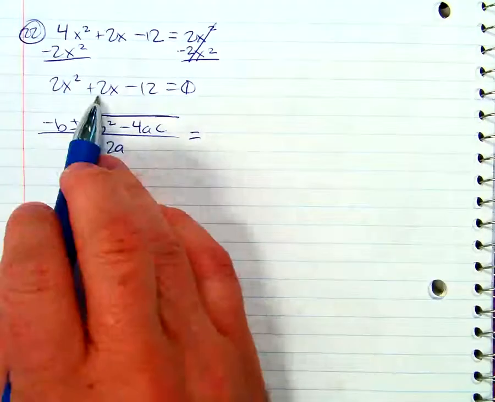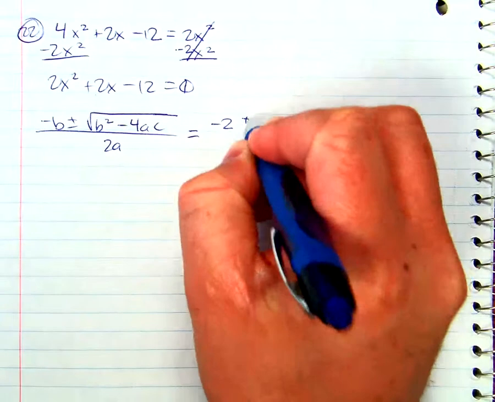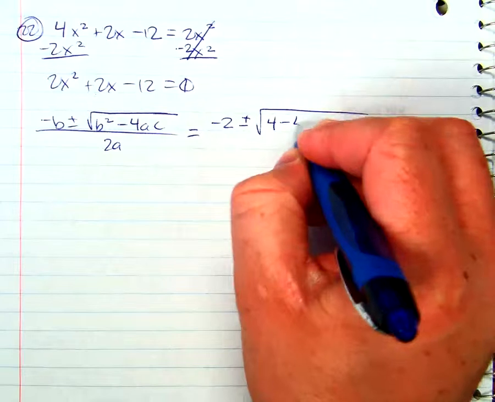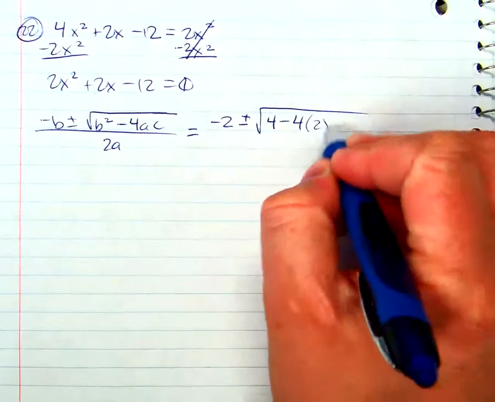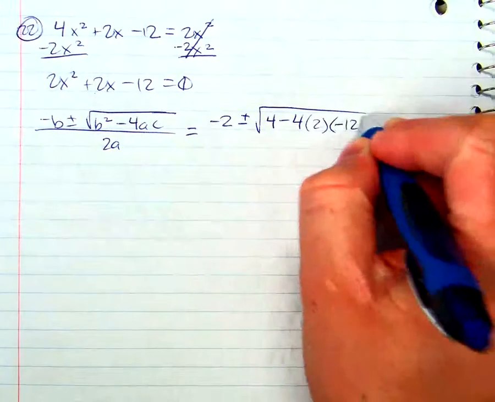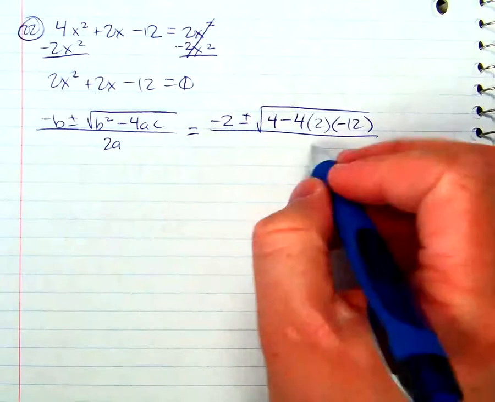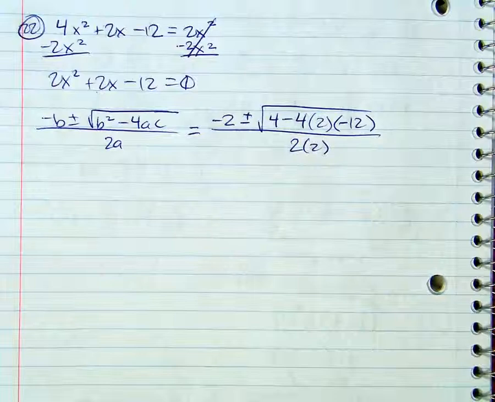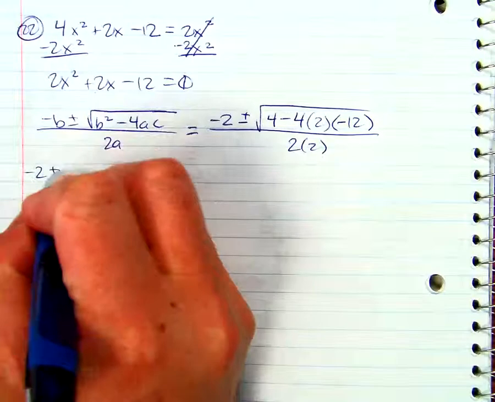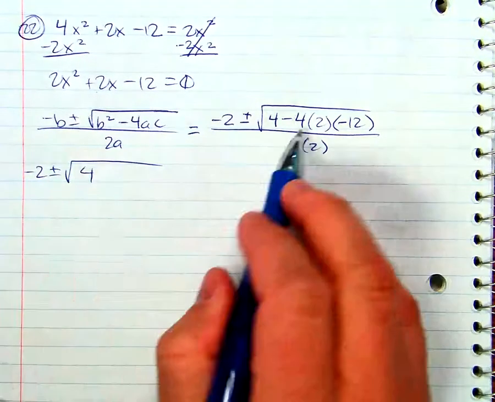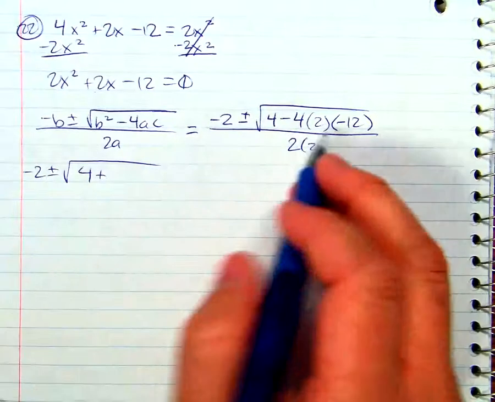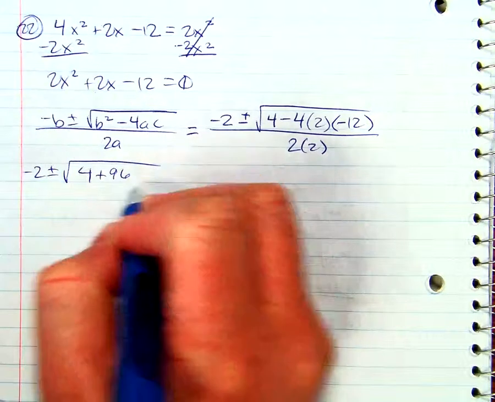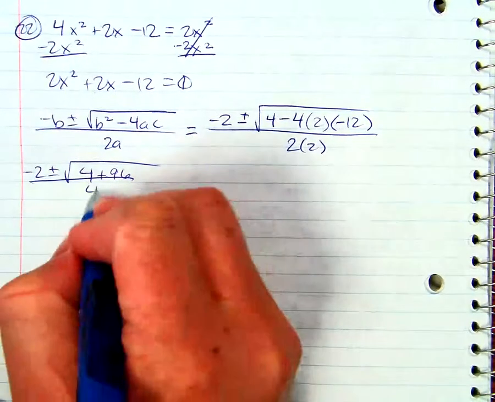So negative b, b would be 2, so negative 2. B squared, 2 squared is 4. A is 2. C is negative 12. All over 2a. A is 2, so 2 times 2. So if I start simplifying this, I've got negative 2 plus or minus 4 plus 4 times 2 is 8 times 12 is 96. All over 4.